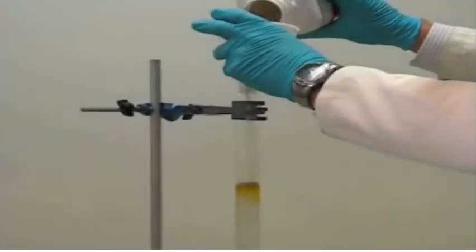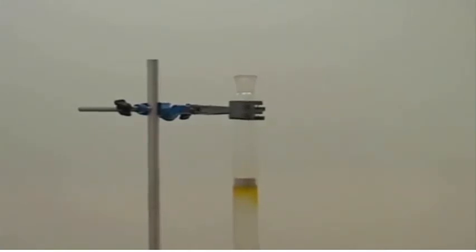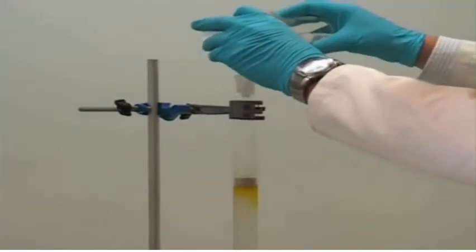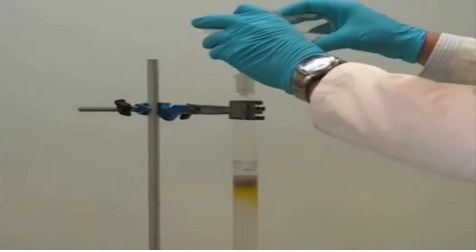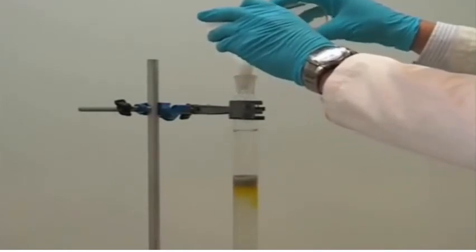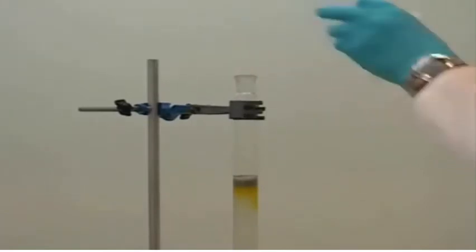Now we add some sand to a depth of about 1 centimetre on the top of the column. This will protect the silica as we add eluent. And here you can see us topping up the column with eluent. And we're now ready to run our column.